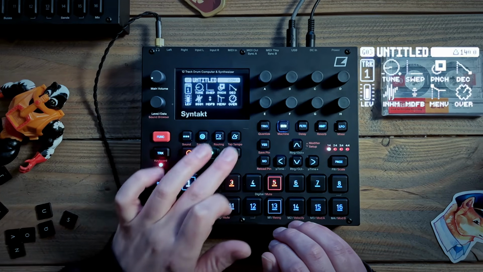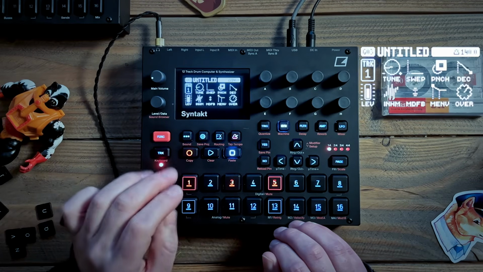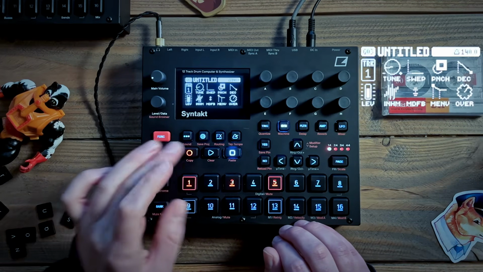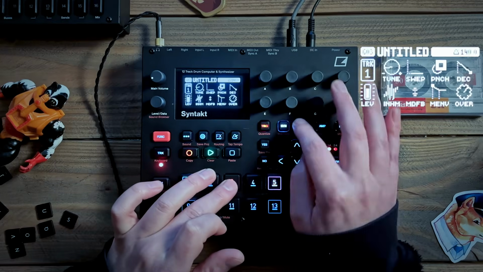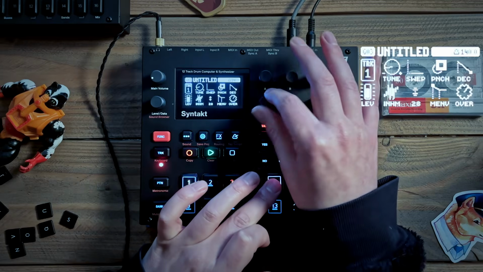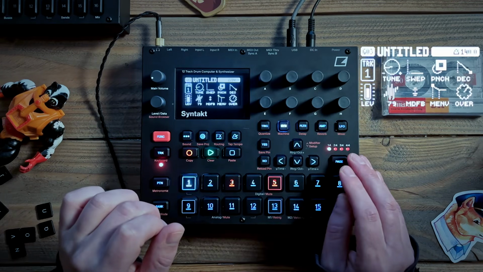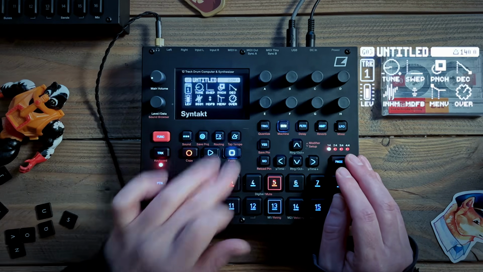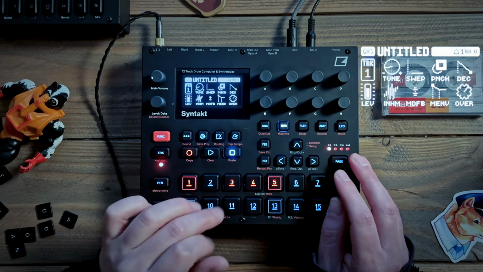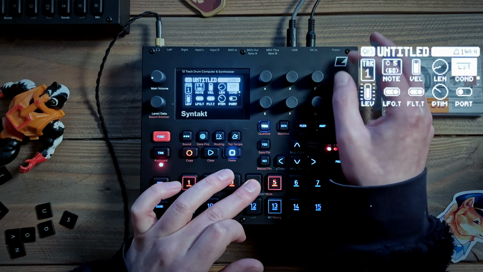Maybe let's p-lock a bit of inharmonicity and the modulation feedback to get some slight changes in sound with every note. That's all right. And maybe put in another trig and have that trigger not as much.